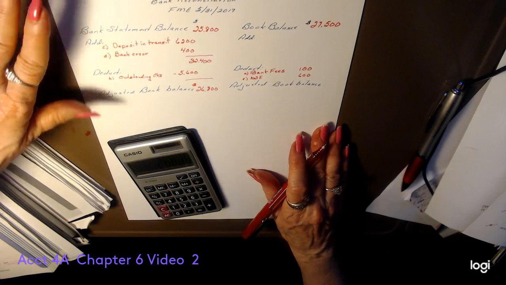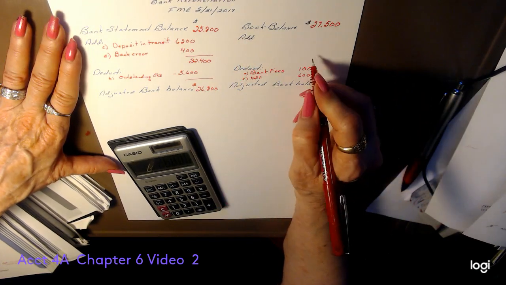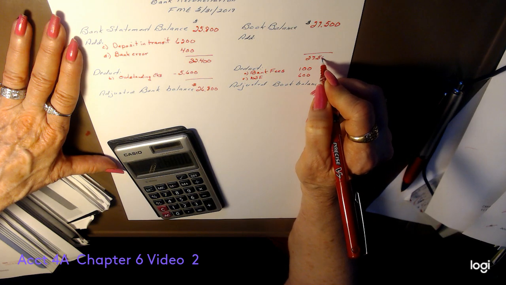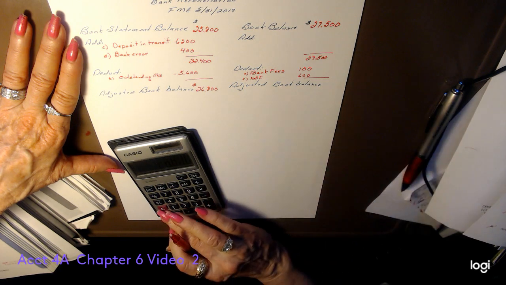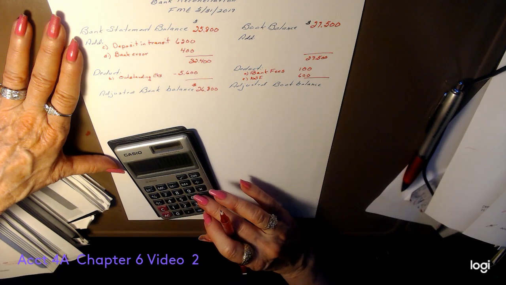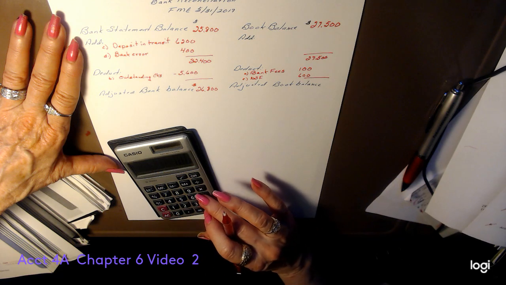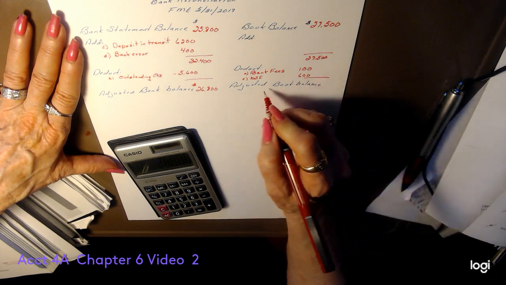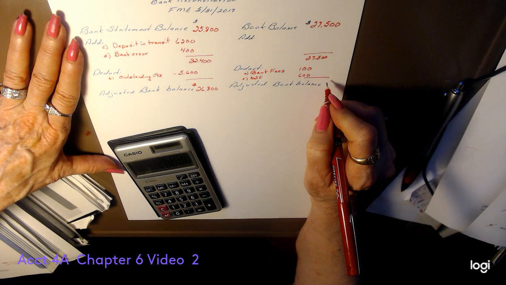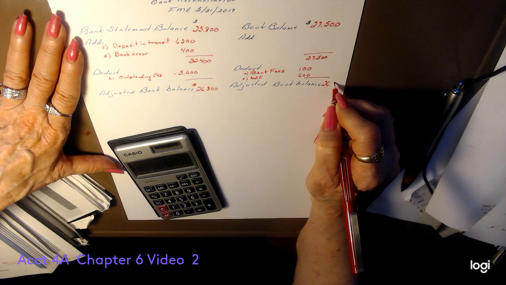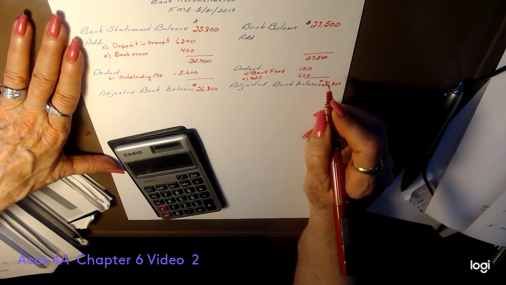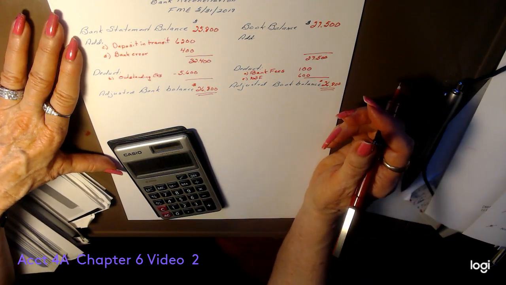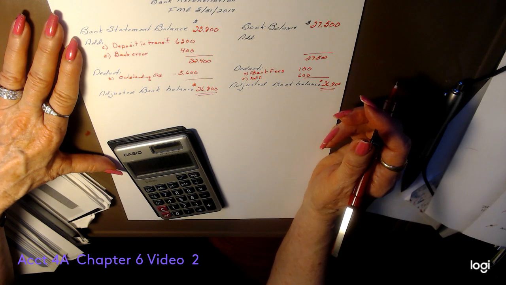Over here on the book side, we didn't have anything that we wanted to add, so it's still $27,500. So from our $27,500, we're going to take out the $100 and the $600, and we're going to end up with an adjusted book balance of $26,800. And so we can double rule these because they are then equal on both sides.